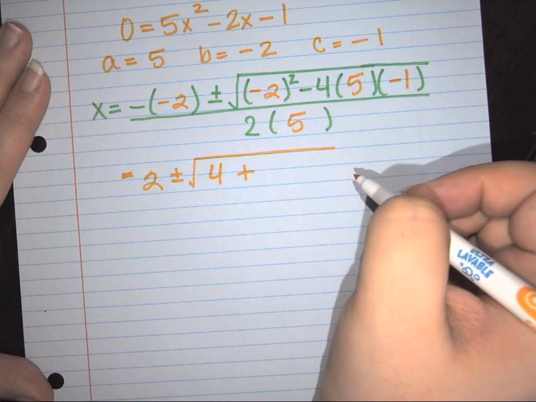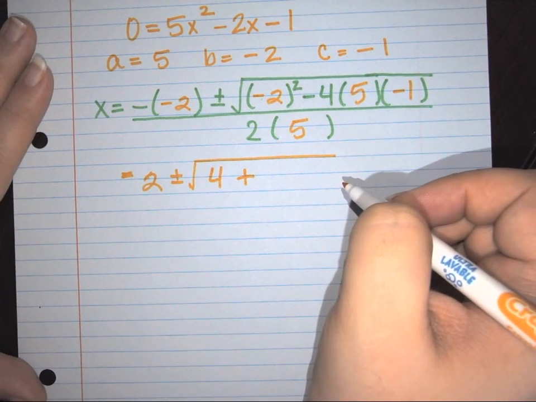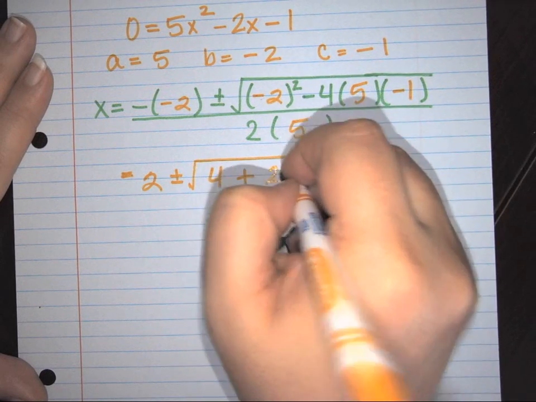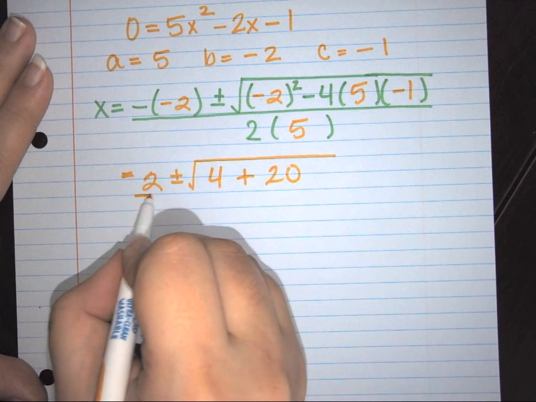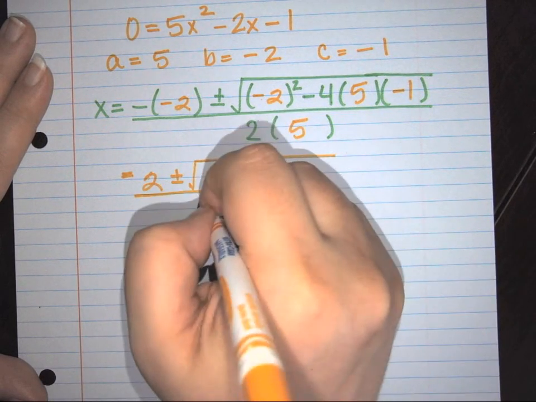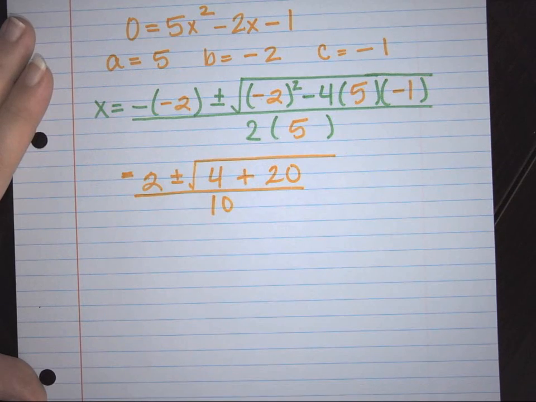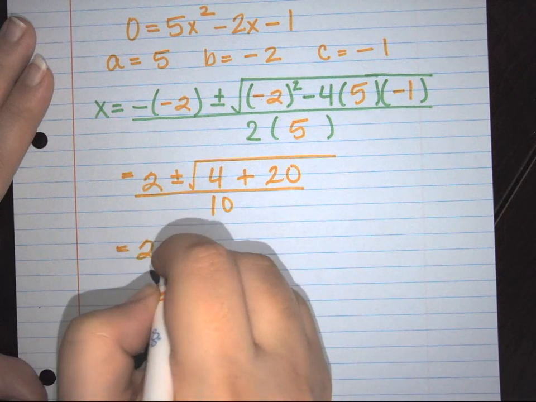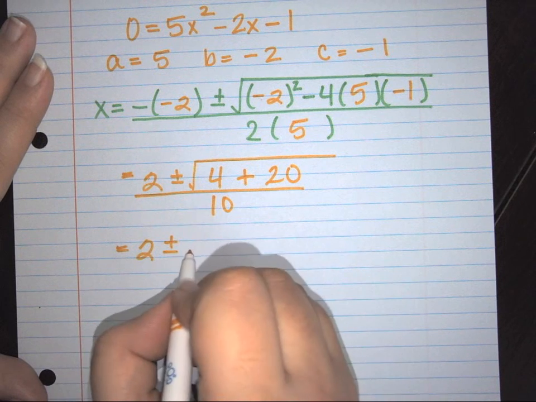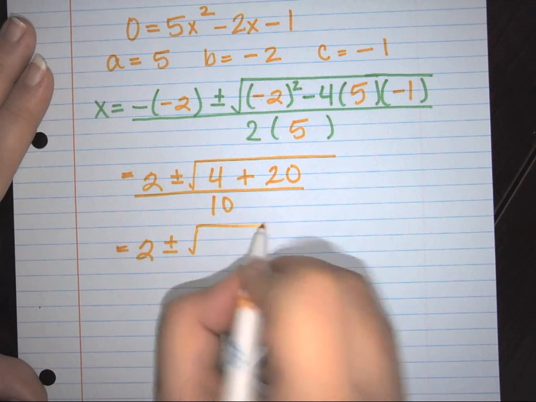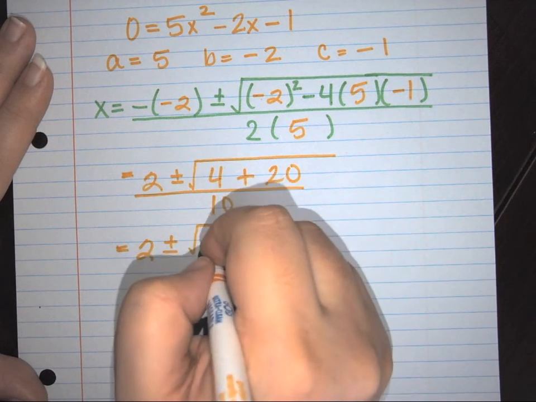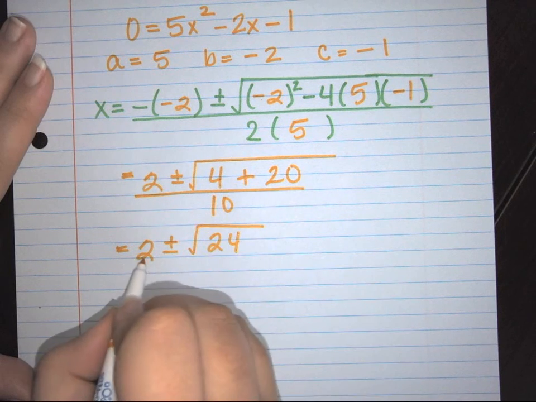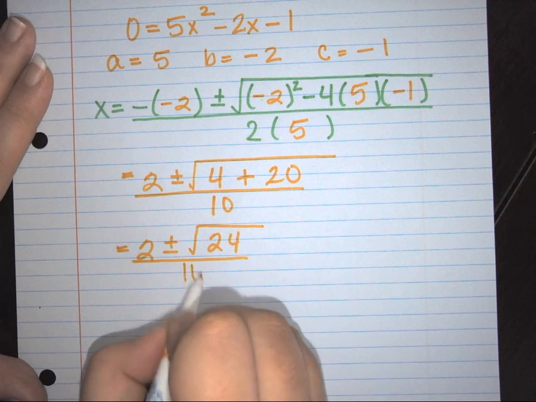Negative times negative is positive. And then 4 times 5 times 1 is 20. And the whole thing here is over 10. So let's finish reducing. This is 2 plus or minus. If we look at the radical, I have 4 plus 20, so this is a 24. And the whole thing is over 10.